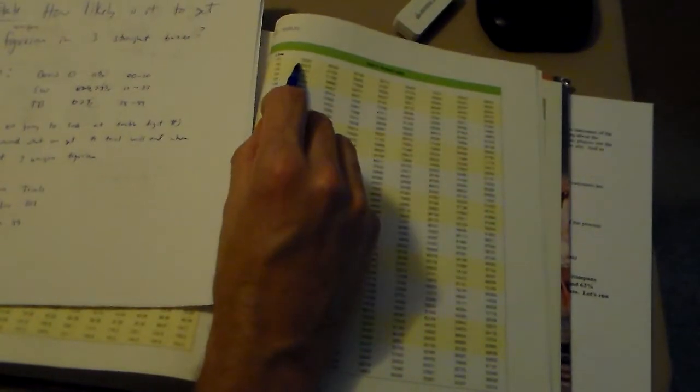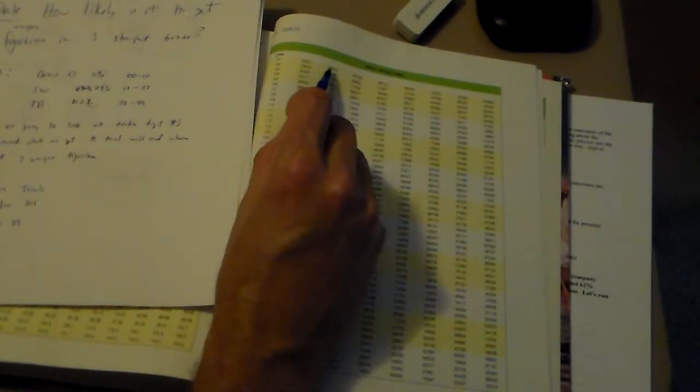And I'm going to write down what I see here. 2-digit numbers, line 101, so that you're telling people where you're getting your numbers from. I get 19, 22, 39. Those are the first 3 numbers.